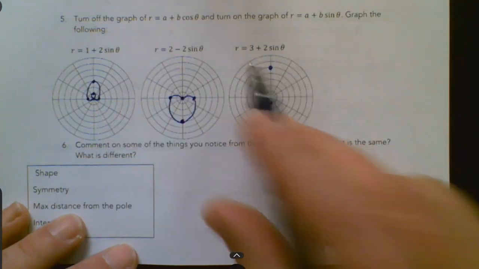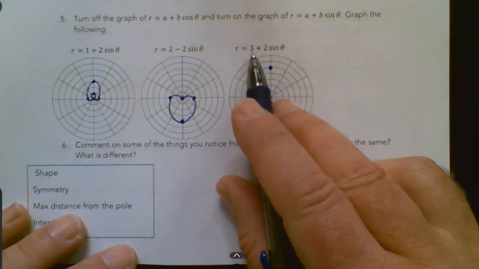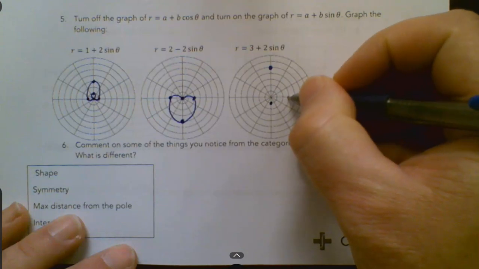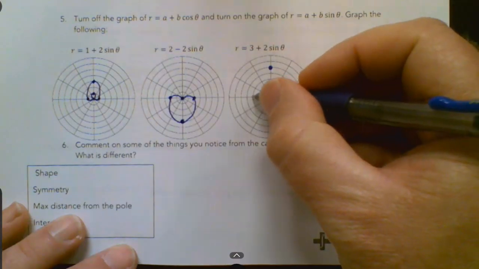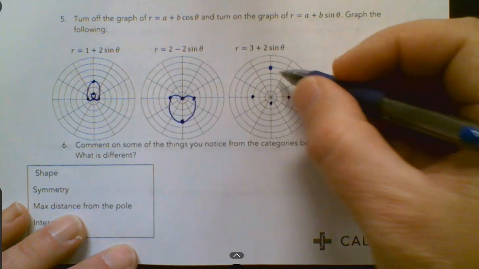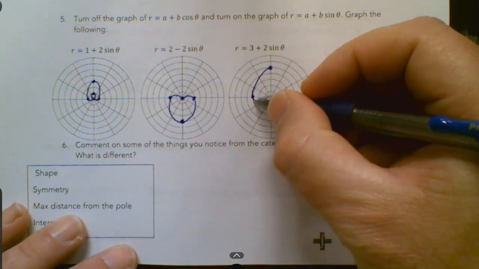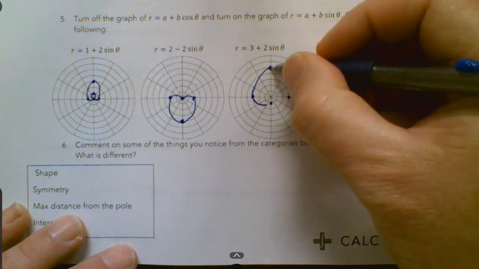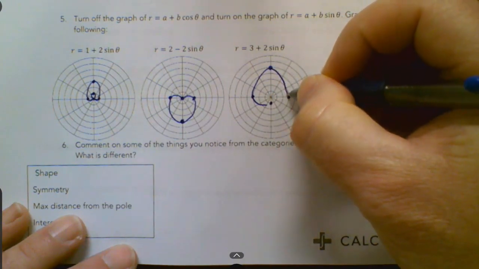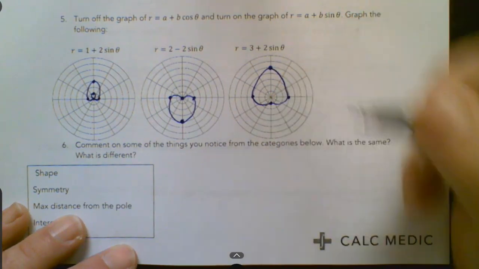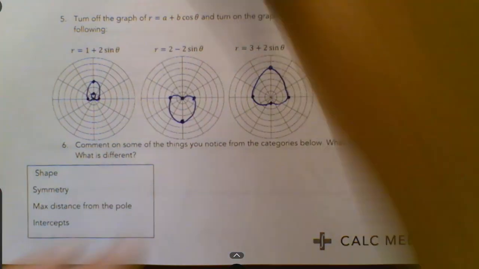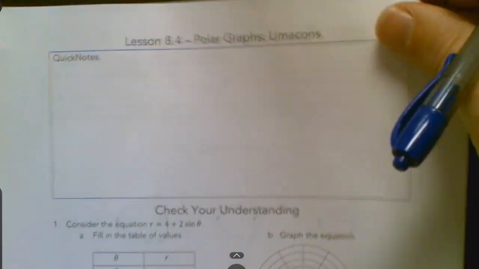I'm going this way. Left and right 3 for the intercepts. 1, 2, 3. And if we draw this guy, I'm terrible at drawing these, but I'm hitting all the key points. Something like that. Okay, so let's talk about this page that you see here.